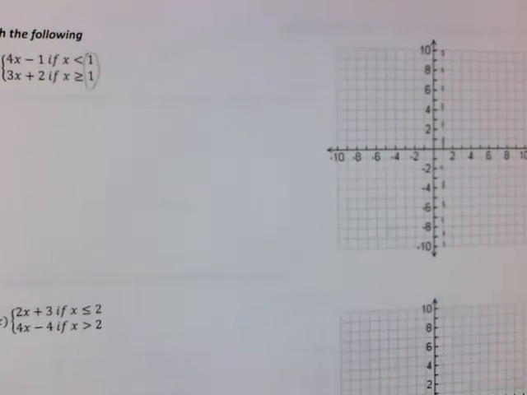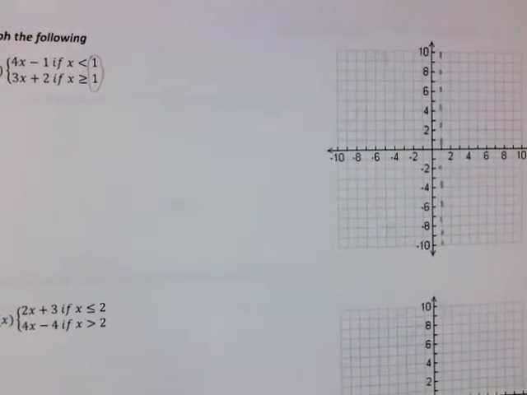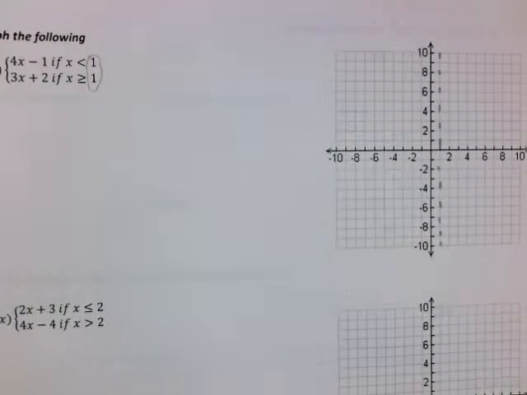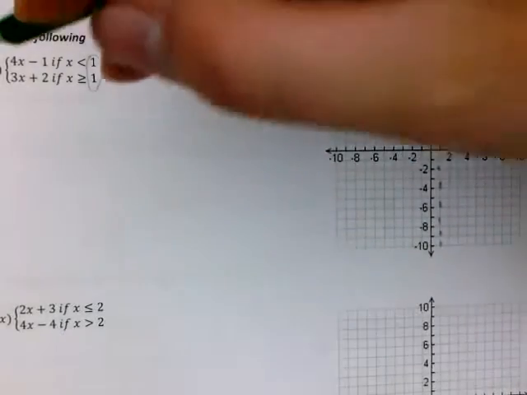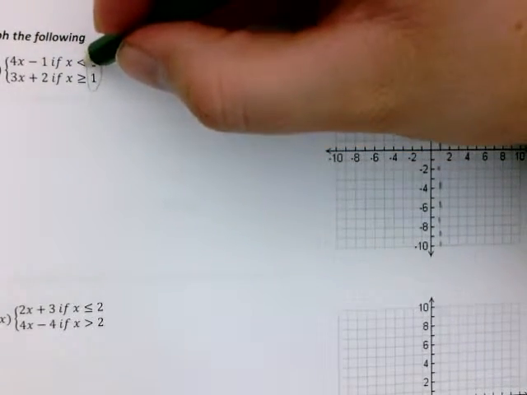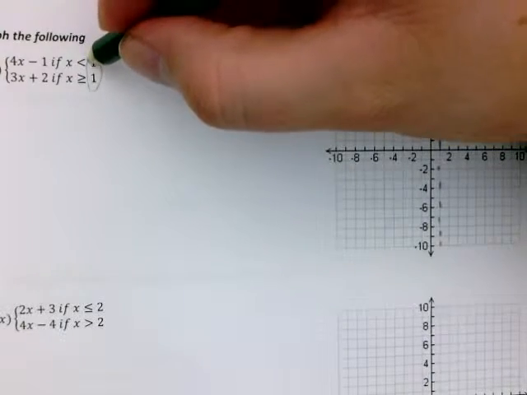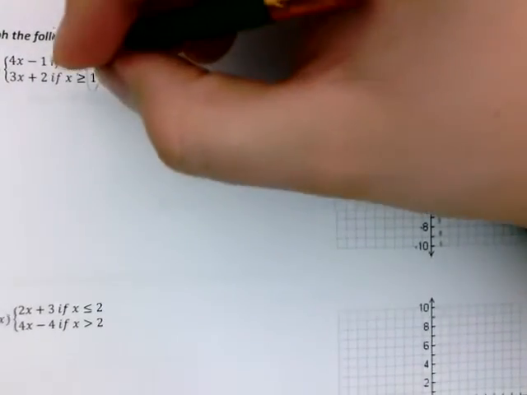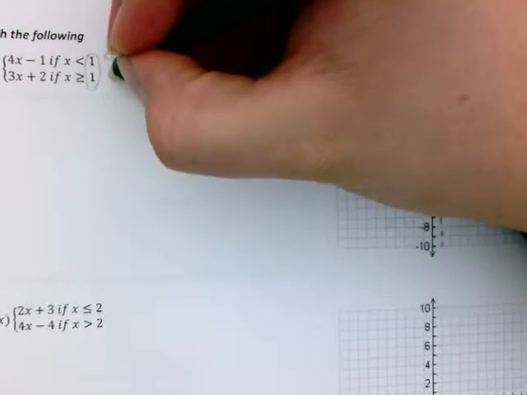At this line, we're going to have either an open or closed circle for each function. So 4x minus 1 is going to be the open circle. The reason why is there's no line under this inequality, so it's an open circle. This one has a line under it, so it's going to be a closed circle.